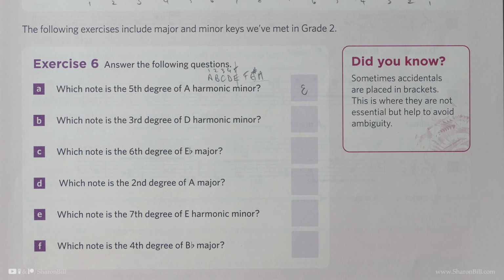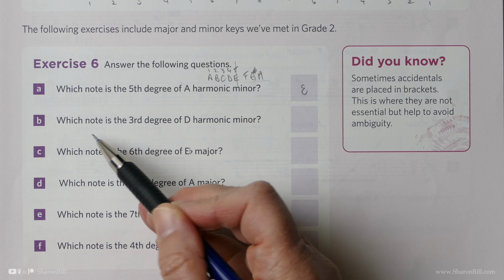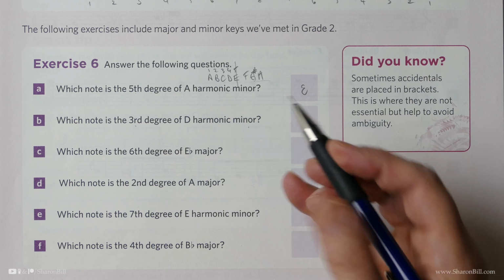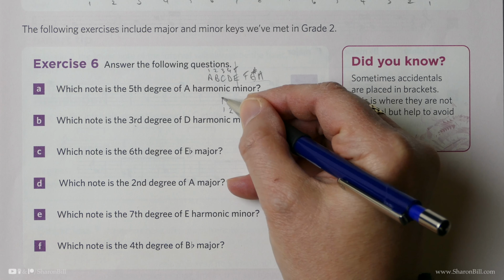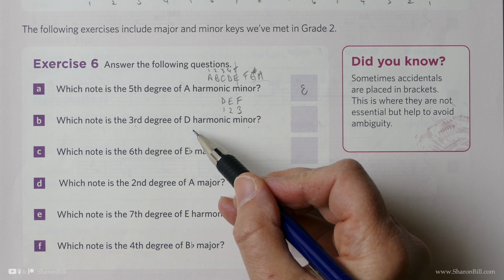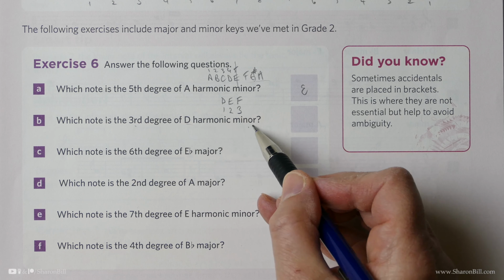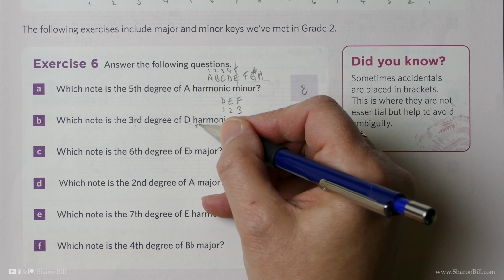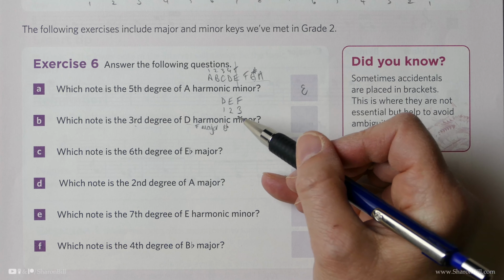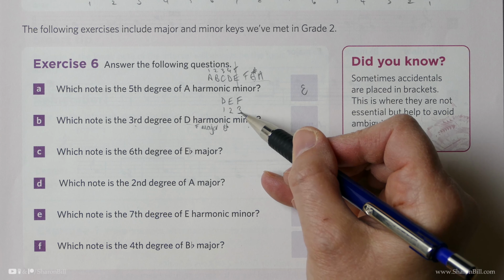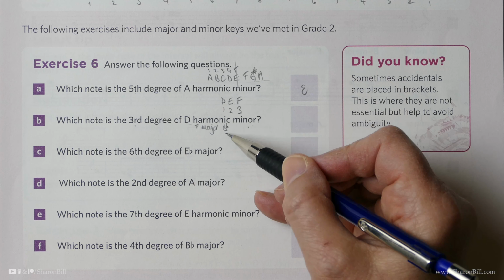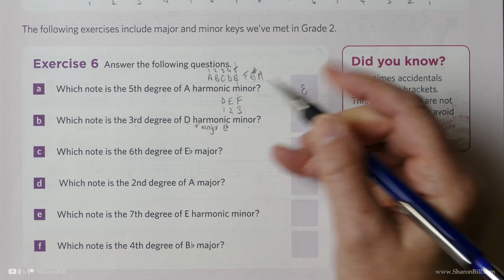So I'm hoping you've had a go of this. Let's now check these answers through together. So which note is the 3rd degree of D harmonic minor? So 1, 2, 3. If D is 1, E is 2, F is 3. Now we need to just make sure we're not missing something because D minor is related to F major, which has a key signature of B flats. And then we know that the 7th degree is raised, but we're only going to number 3. And so the B flat doesn't occur in this little section of the scale, and the raised 7th certainly doesn't, so we know that it's just plain old F.